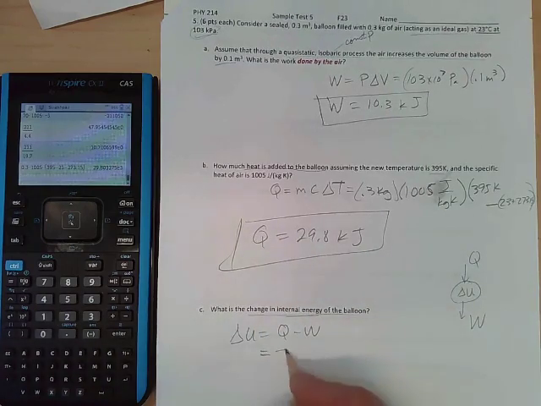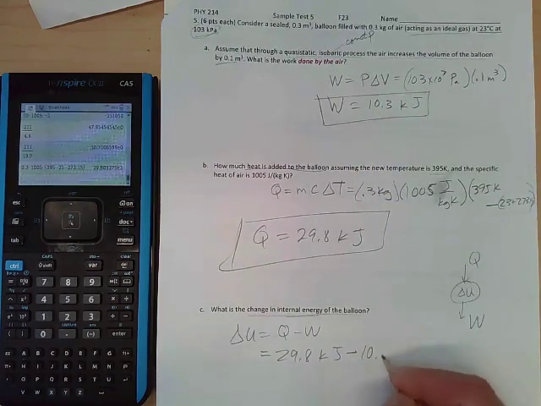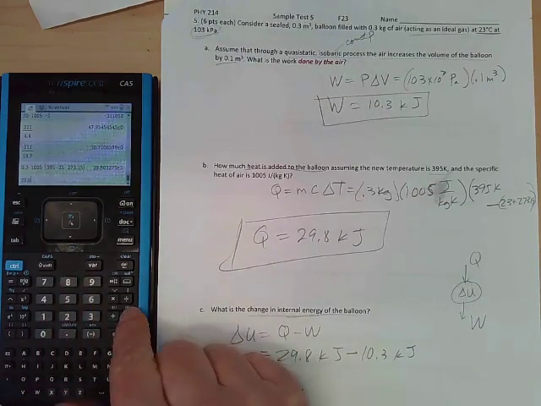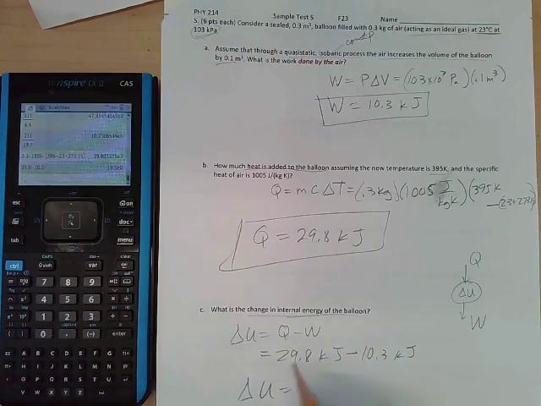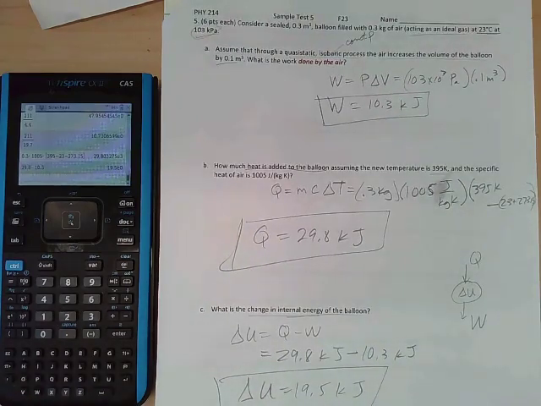We got Q, 29.8 kilojoules, and W, 10.3 kilojoules. So delta U is 29.8 minus 10.3, 19.5 kilojoules. All right, kind of an easy one there.